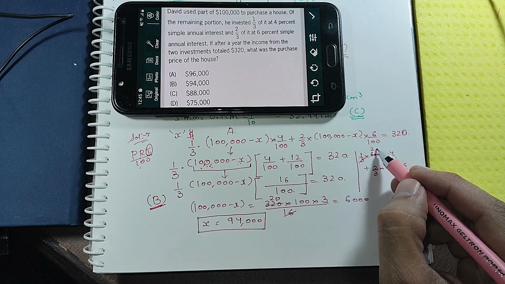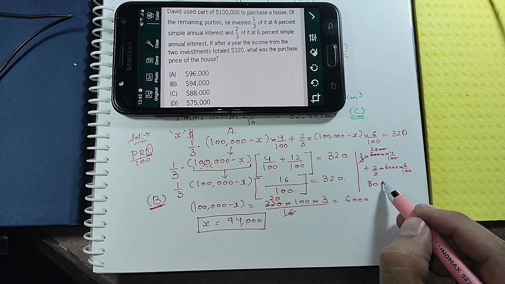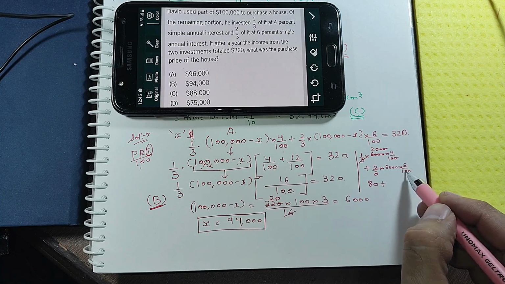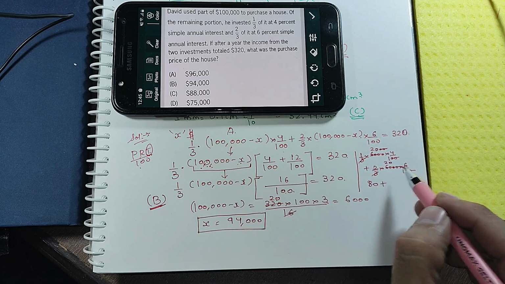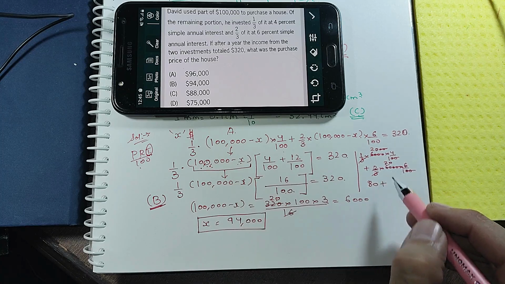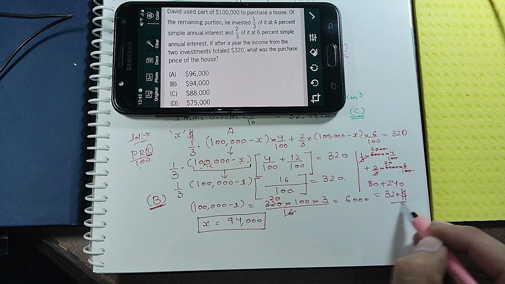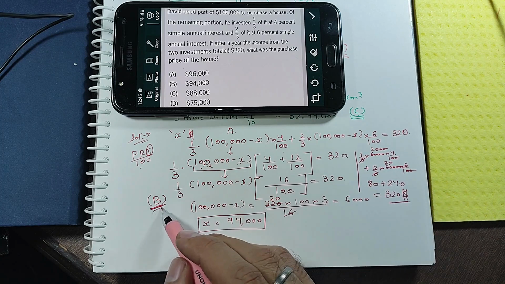Now this will be 2,000, 100 cancel. So this will be $80 from this, and from this here 2 zeros cancel, 320. So this will be 2 into 2 is 4, 4 into 6 is 24. So this will be 240. So this totals to $320 as it has been mentioned in the question. Right. So the right option for this is option D.